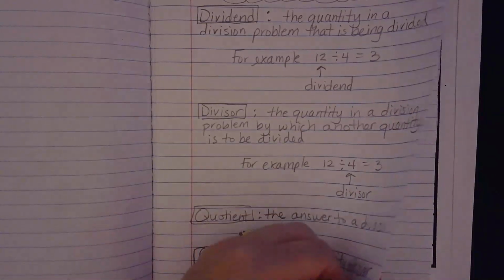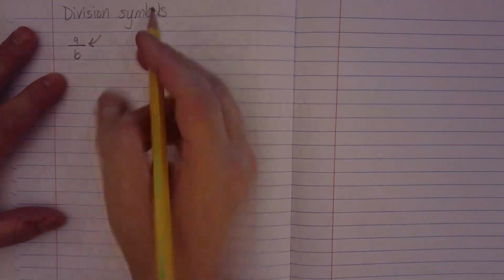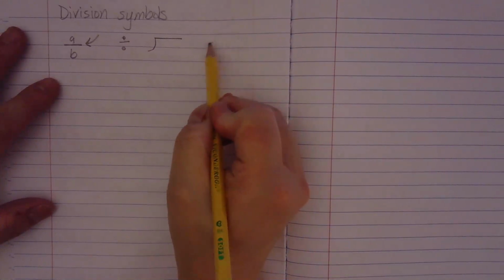We are now going to turn over to our next page, and we are going to discuss fact families. But before we do that, I do want to talk to you a little bit about some division symbols. You could have A divided by B, that is one symbol. Another symbol is this one that you're very familiar with, and another symbol is that. They all mean to do the same thing. It can also be written like this, especially on a computer. That's a division sign. It's right underneath the question mark usually. So those are your division symbols.